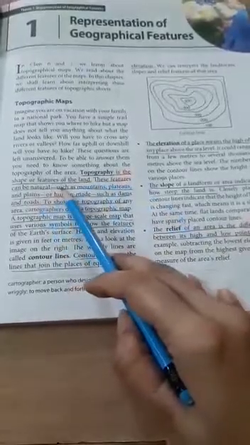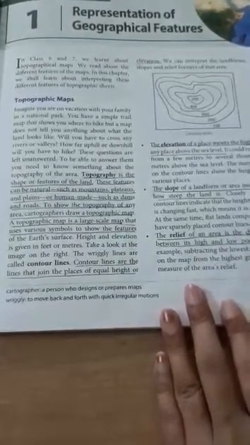Now, what is topography? It is the shape or features of the land. These features can be either natural or human-made. Natural features include mountains, plateaus and plains, whereas human-made features include dams and roads. In order to show the topography of any area, cartographers draw a topographic map. Who is a cartographer? Let's see to this. A cartographer is a person who prepares or designs maps.